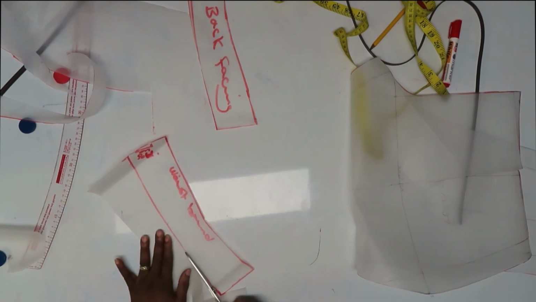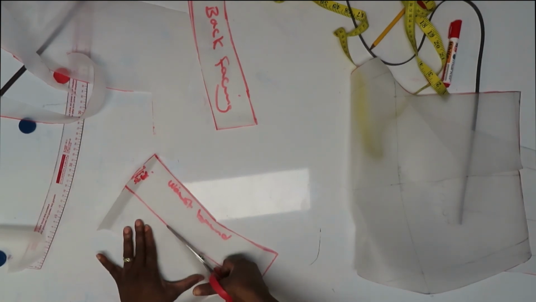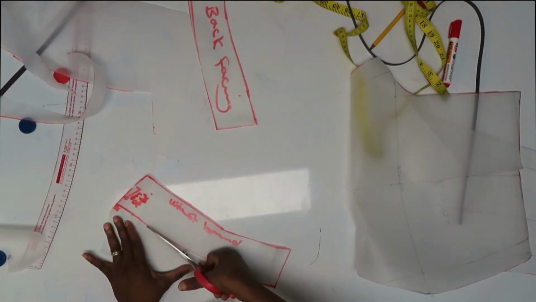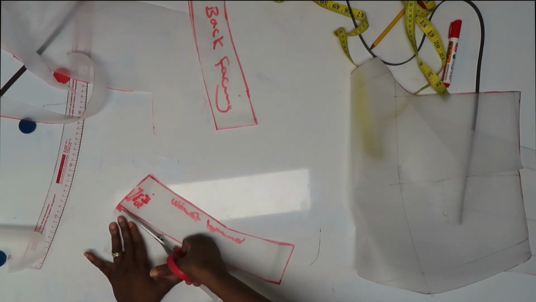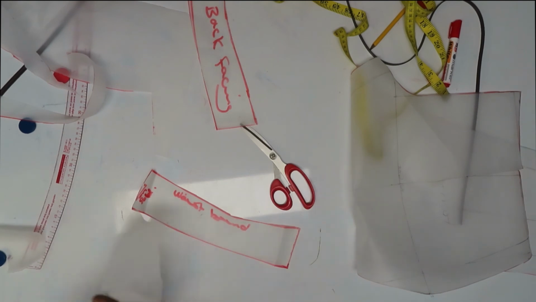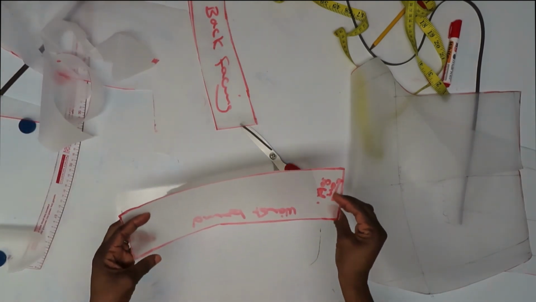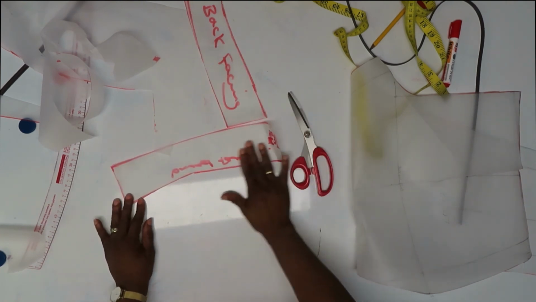So if you think it is necessary for you to add extra sewing allowance, you can do it. But in my case, it's not necessary for me. Okay. So as you can see, this is done. This is it.